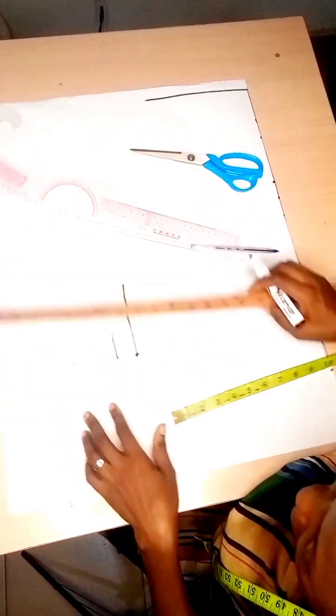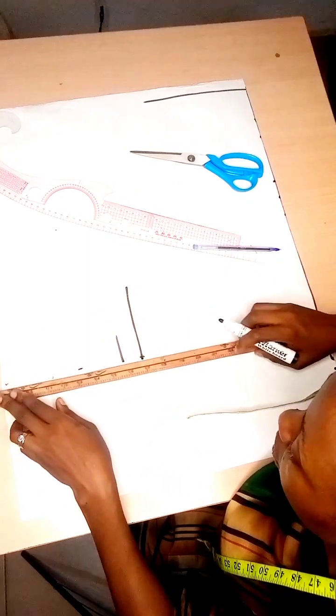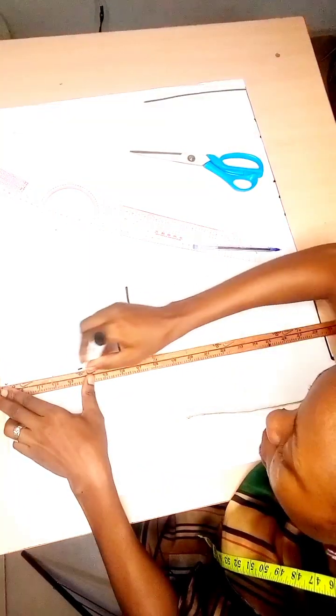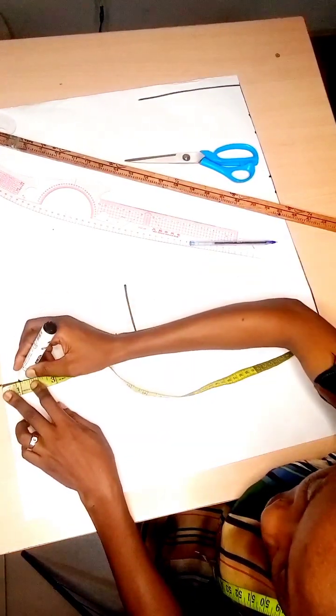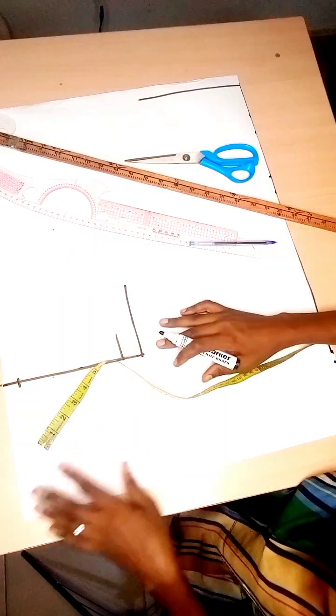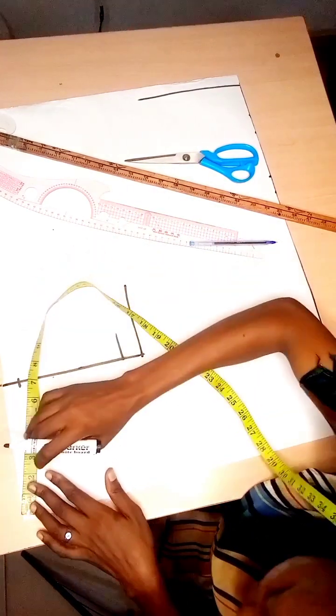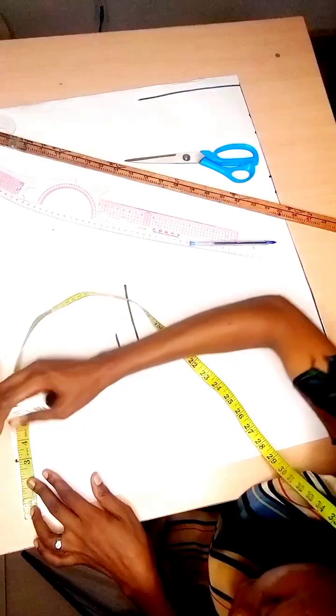So we're going to draw a straight line. We're coming down by our shoulder slope 1 inches. So the next thing is to get our neckline 3 by 3.